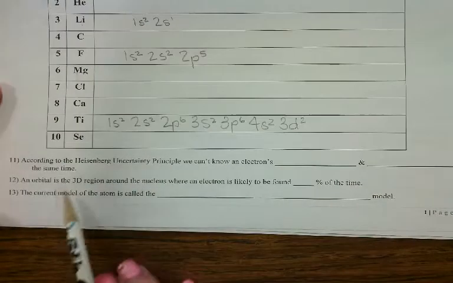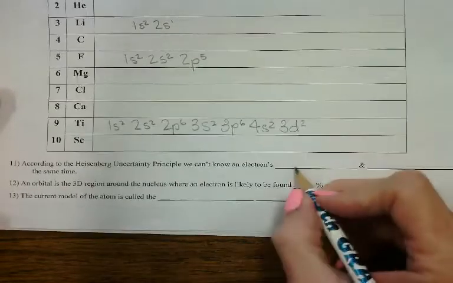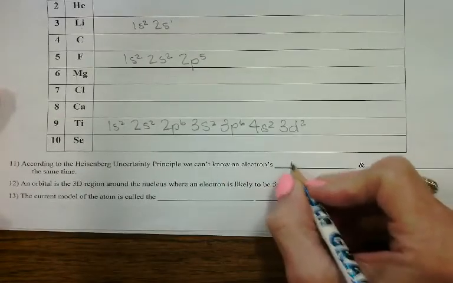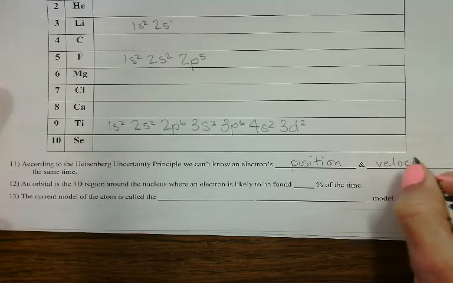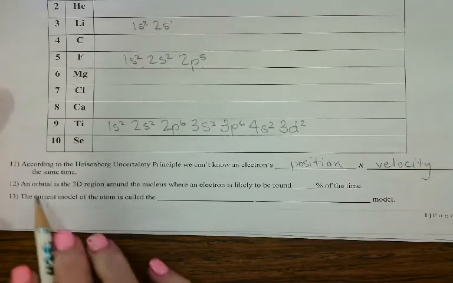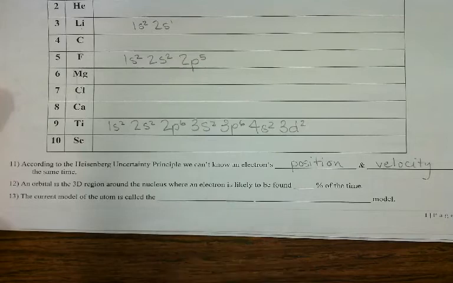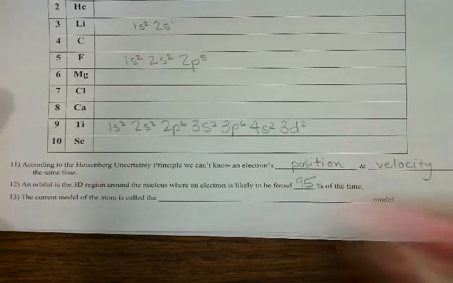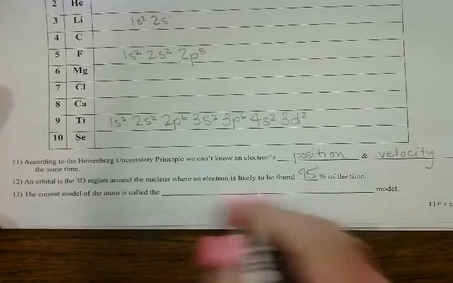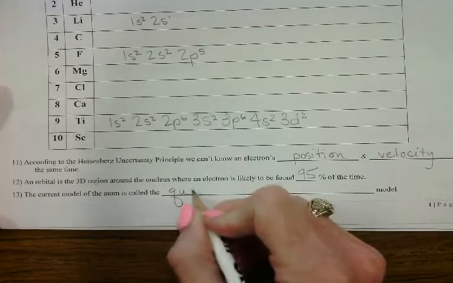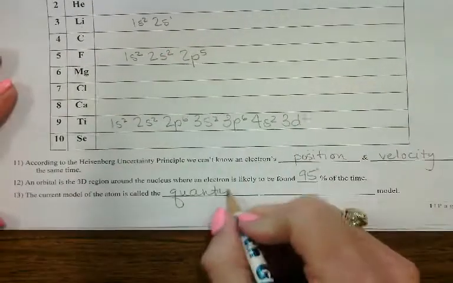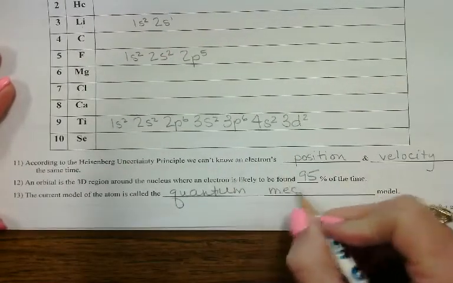Okay, let's look at a couple of these questions at the bottom. They're easy. According to the Heisenberg uncertainty principle, we can't know an electron's what? Position and velocity at the same time. An orbital is a 3D region around the nucleus where an electron is likely to be found 95% of the time. And the current model of the atom is called what? It's called the quantum, I'm sorry, I can't spell. Quantum mechanical model.